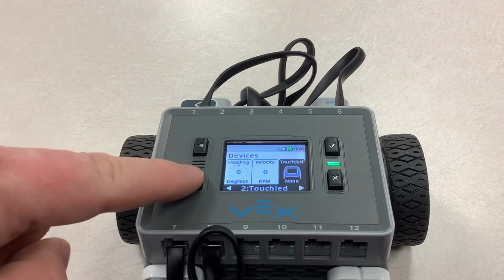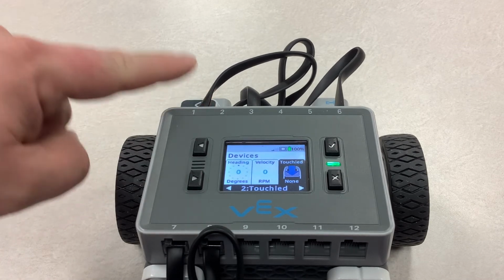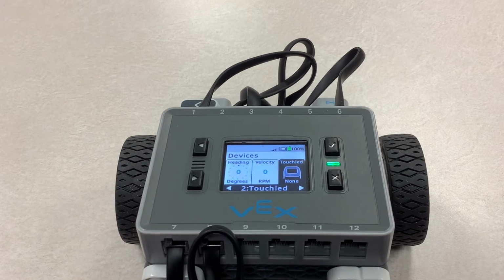See, I have my touch LED. It's not enabled. Oh, now it's touched. Not enabled, touch. So I can actually use that as a diagnostic too, to make sure that my sensor's running.